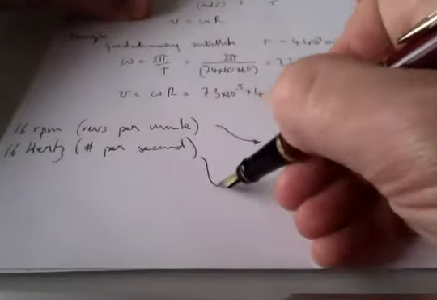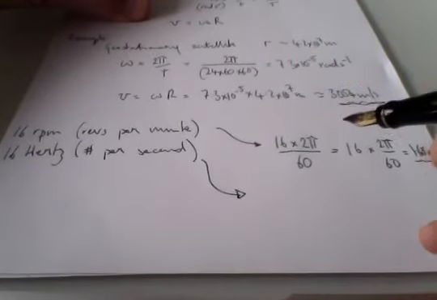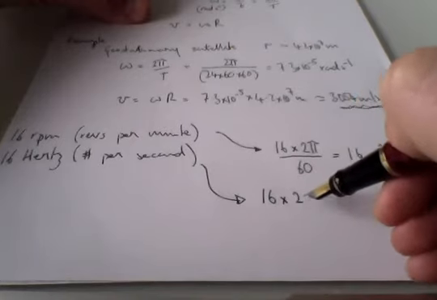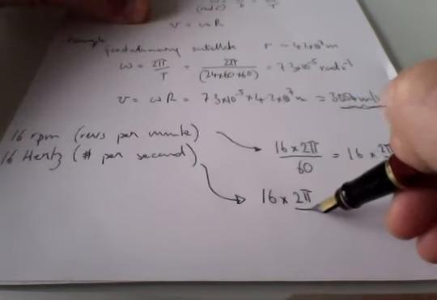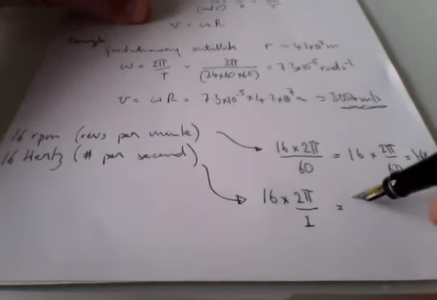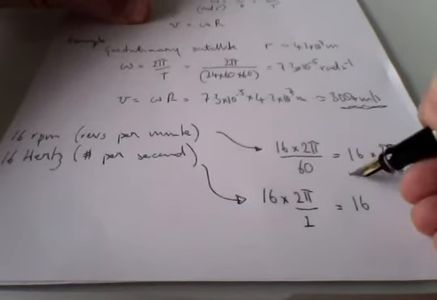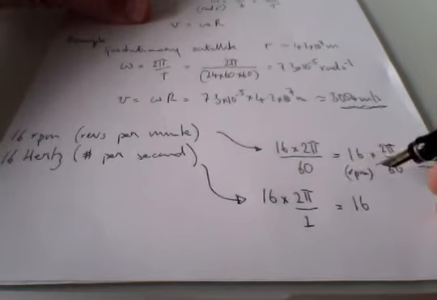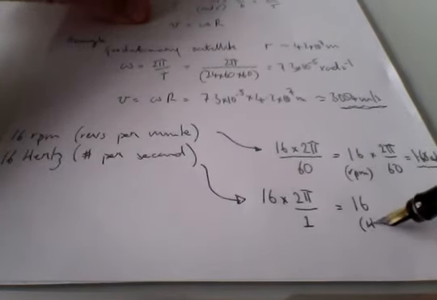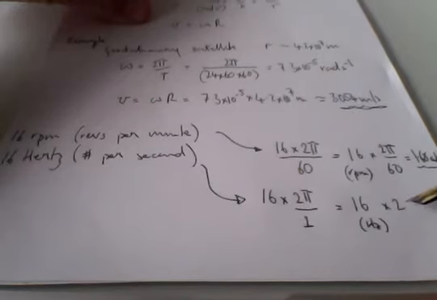Okay, what about if we want to convert into hertz? Well, this time, hertz implies if you're 16 hertz, you're talking about 16 rotations per second. Because it's in seconds, that makes the sum a lot easier. So if it's RPMs, you multiply by 2 pi over 60. In hertz, you multiply by 2 pi, which gives us something like 101 rads per second.